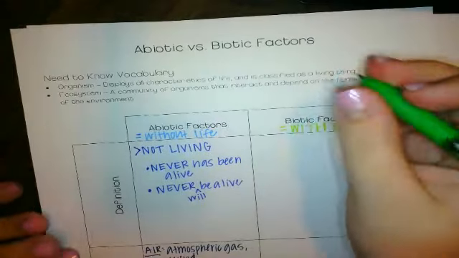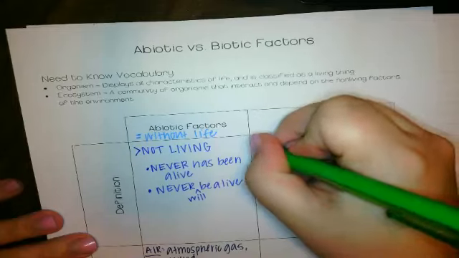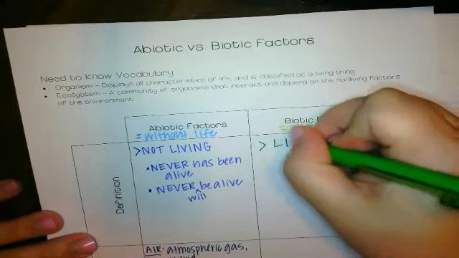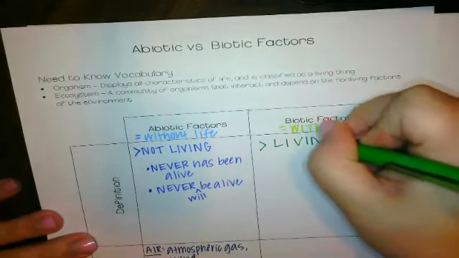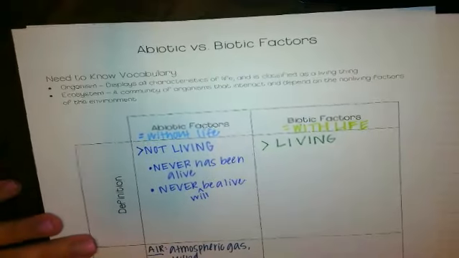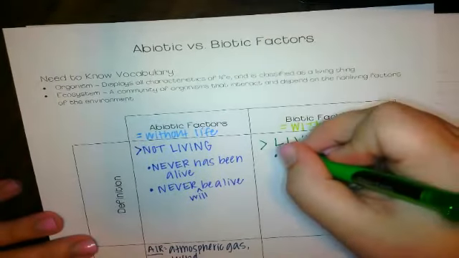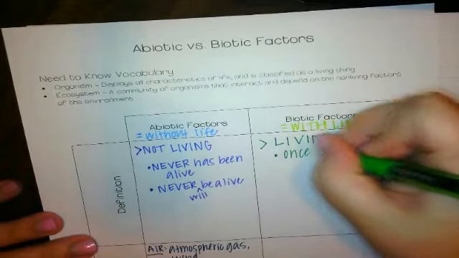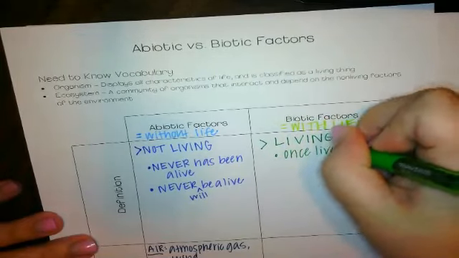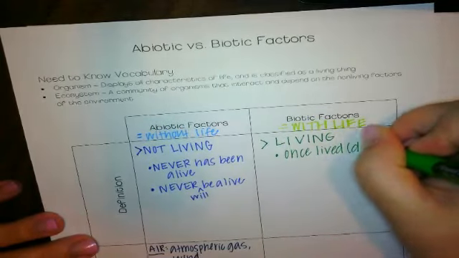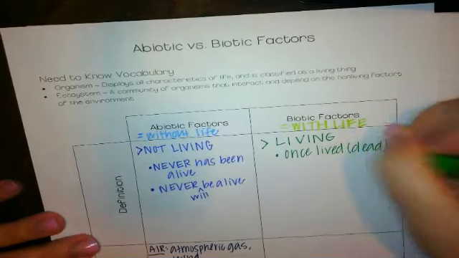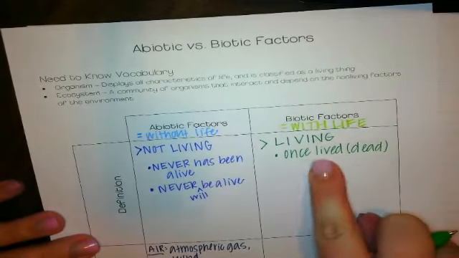So, of course, we're going to define this again. First up, this means living. Okay, but of course we're going to qualify that like we did on the other side. Something that has once lived. Okay, which means it is dead. Okay, that is still a biotic factor because it once lived.